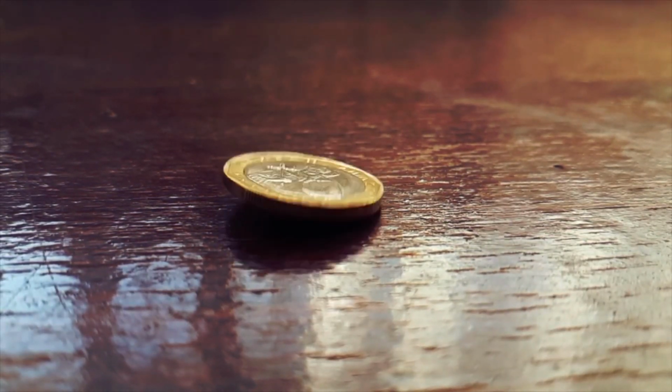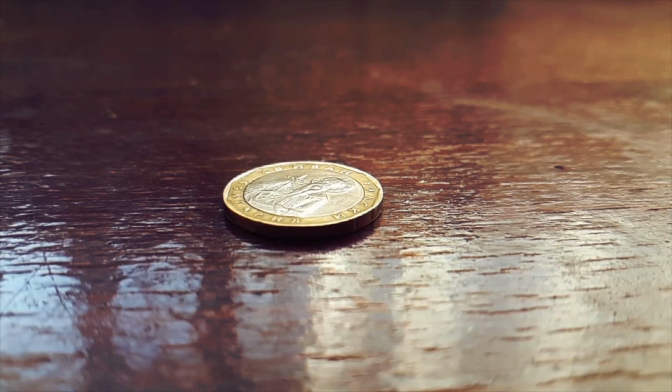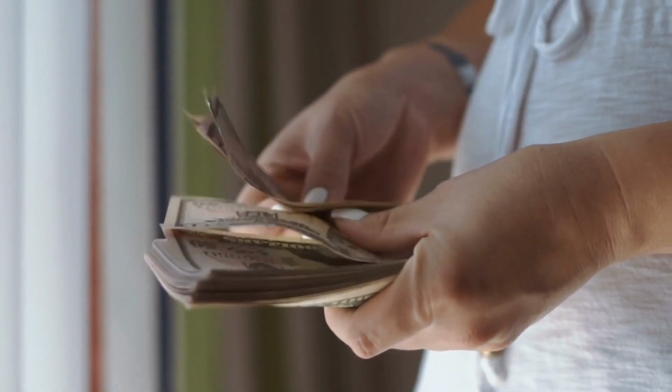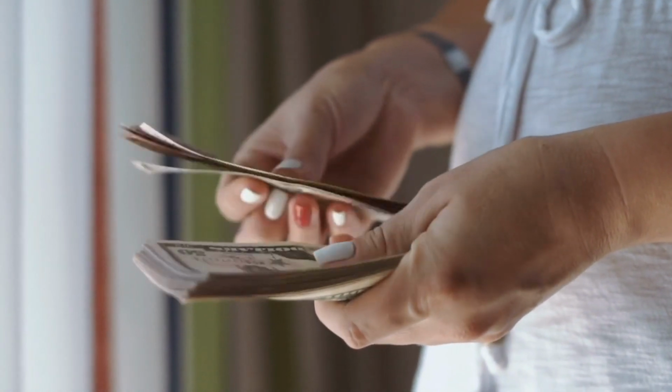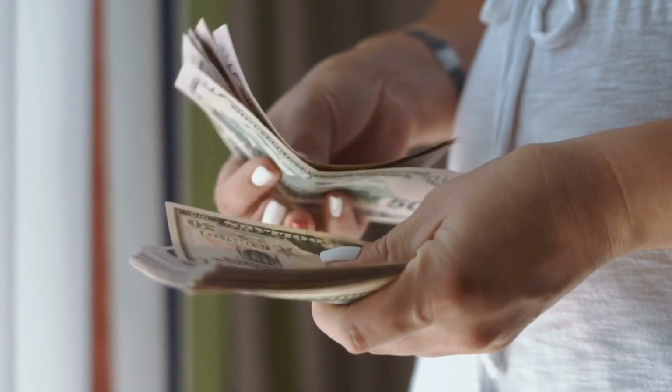Break-even point. Break-even point is the point at which your business is making neither a profit nor a loss. It's important to track your break-even point to ensure you're not losing money.